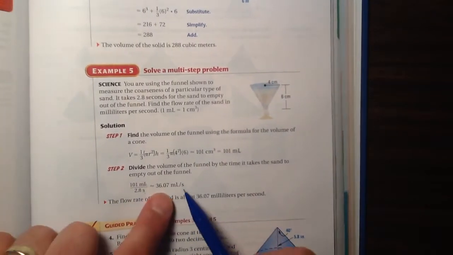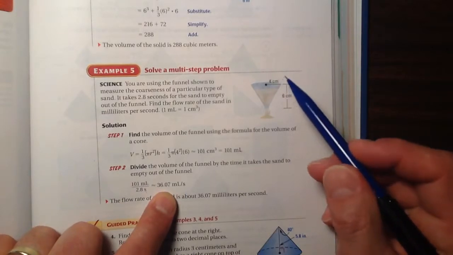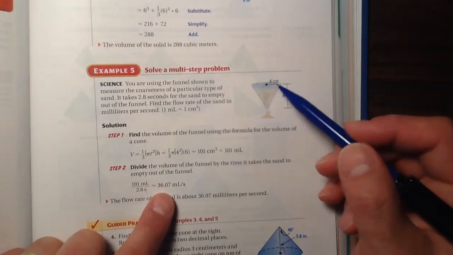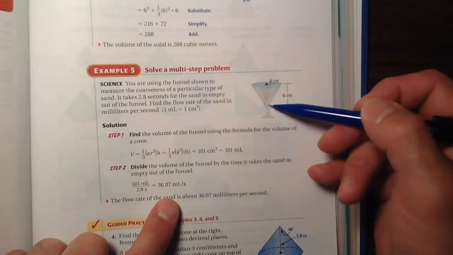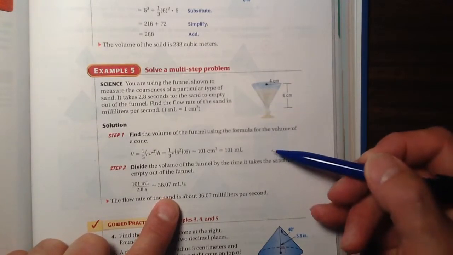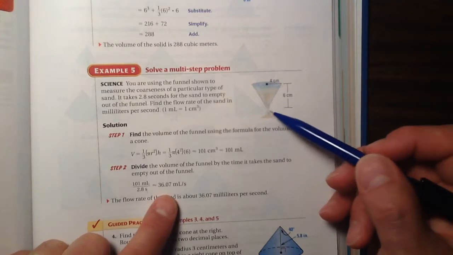And so the inference here is that you put a different sand in with a different coarseness and measure the amount of time that it takes for that sand to flow through your funnel.